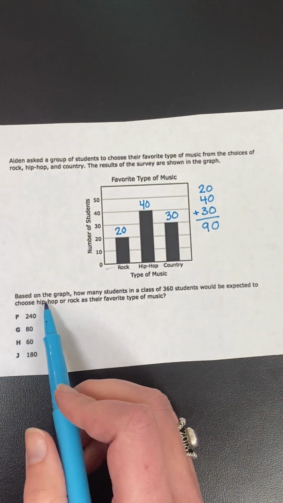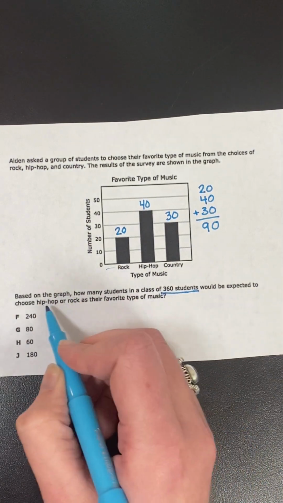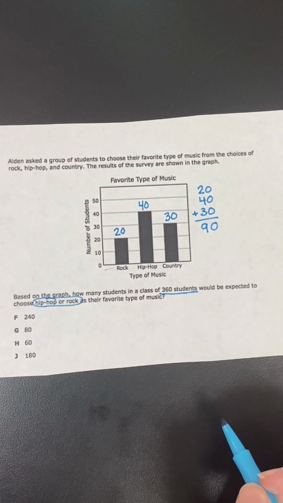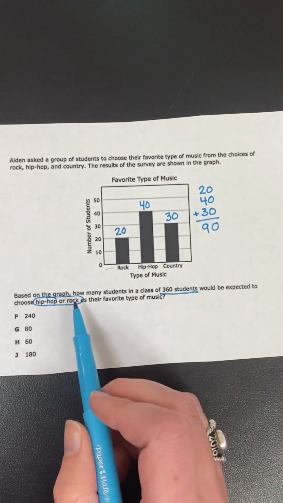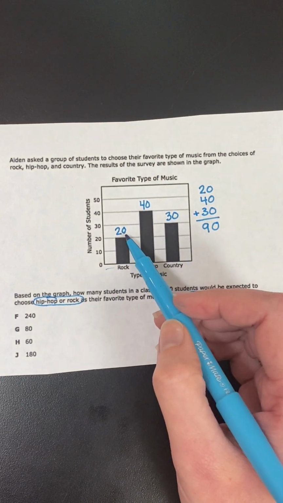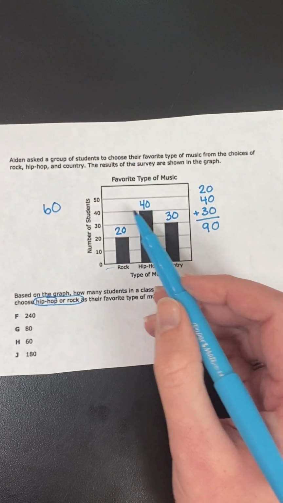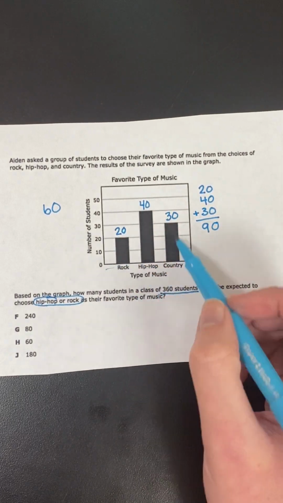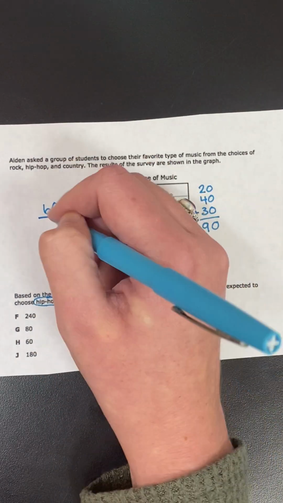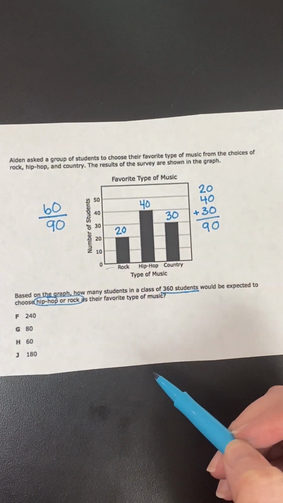So again, the question says, based on the graph, how many students in a class of 360 would be expected to choose hip hop or rock as their favorite type of music? Okay, so first of all, I need to know how many people like hip hop or rock. So hip hop or rock, 40 and 20, that would be 60. So we know 60 people would choose hip hop or rock. And how many people were here together? All of these people out of that class, there was 60 and 90 total. So we know 60 out of 90 would choose hip hop or rock, okay?